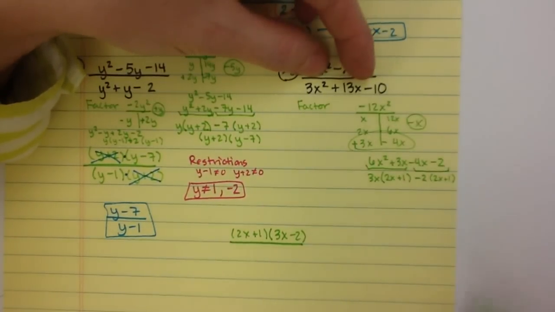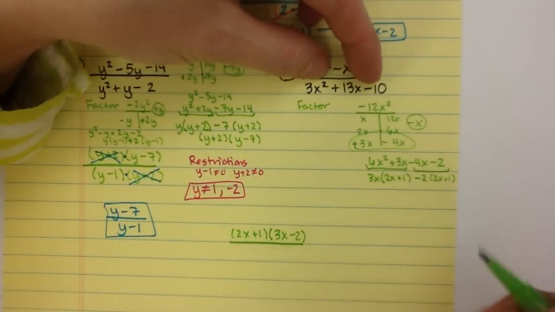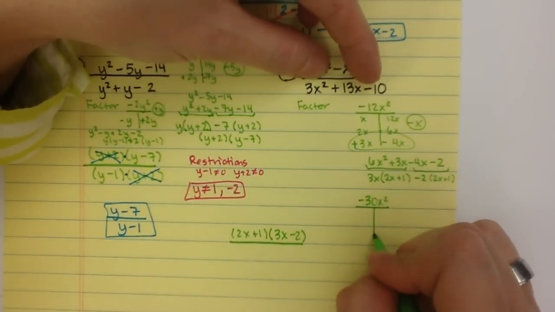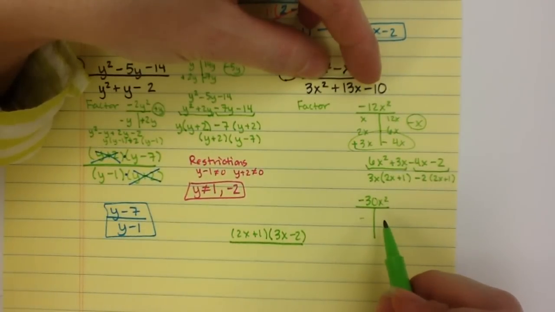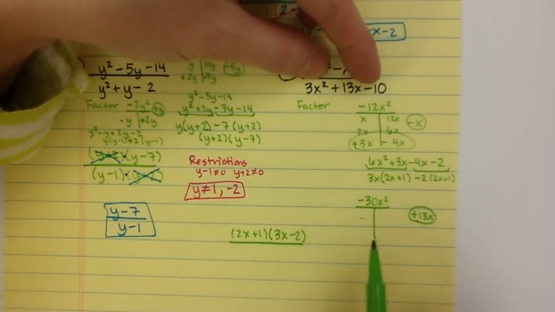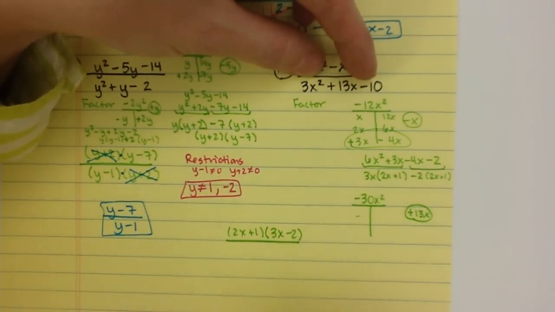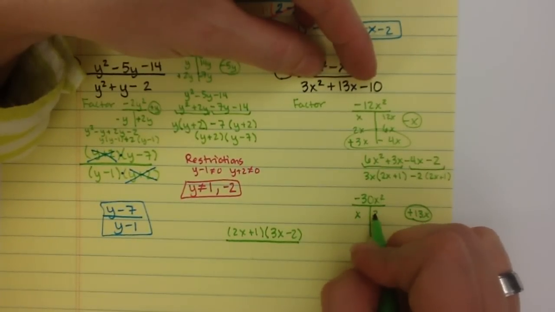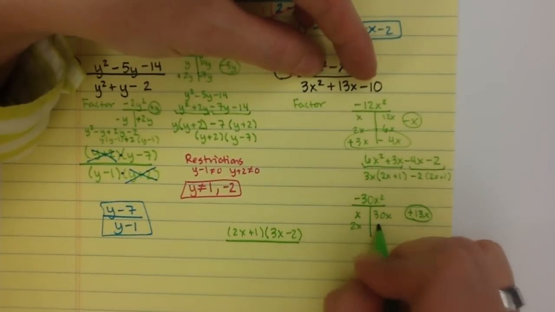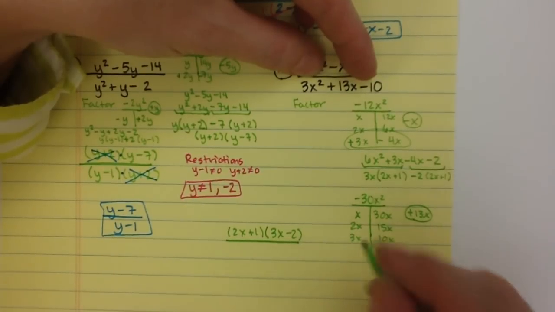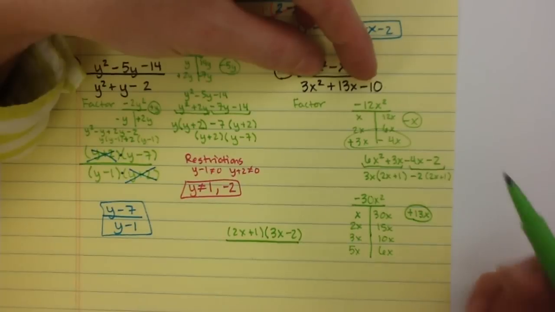Okay, let's factor the denominator. I take the first times the last, so that's negative 30x squared. So I need a pair that multiplies to negative 30x squared but adds to positive 13x. So in order to multiply to a negative number, one has to be plus, one has to be minus. We got to keep that in mind. So I could have x and 30x, 2x and 15x, 3x and 10x, let's see, 5x and 6x. I think that's all of them.